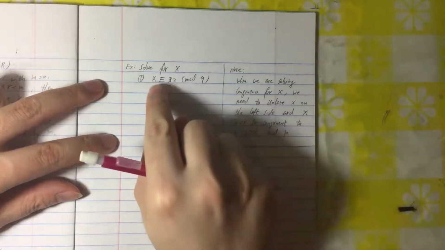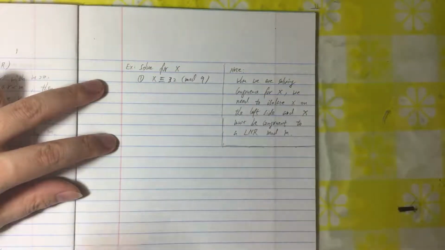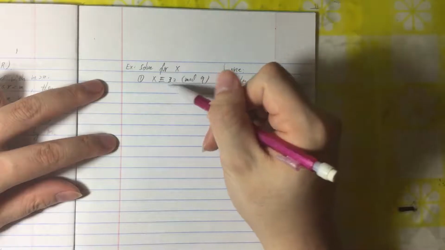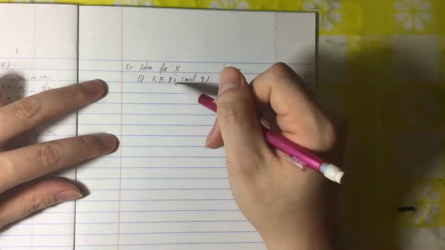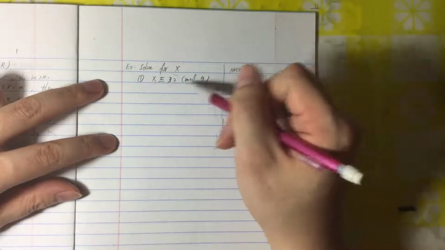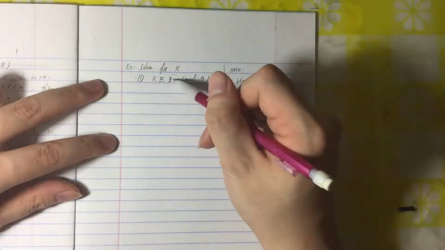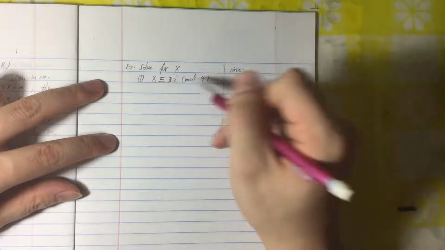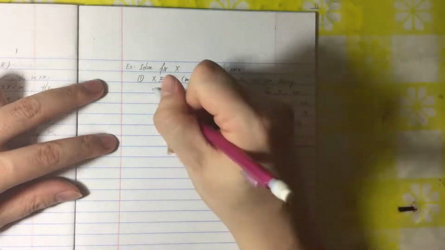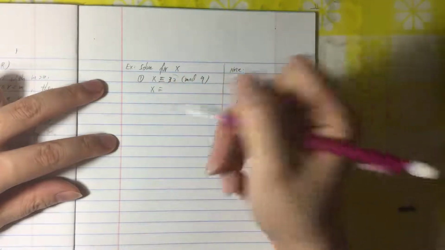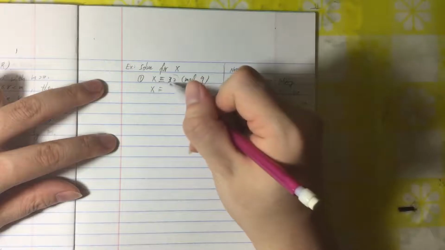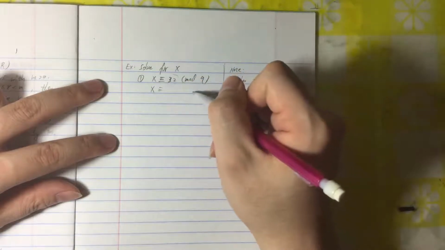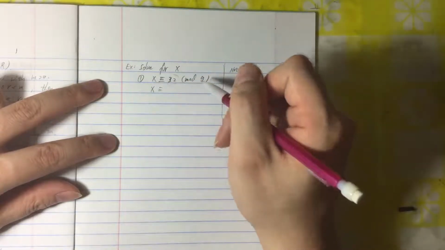Now here we already have x by itself on the left side. Is this number the least non-negative residue mod 9? This number is more than 9, so we know this is not a least non-negative residue mod 9. How do we find the least non-negative residue? We find the remainder. 32 divided by 9, the remainder is 5.